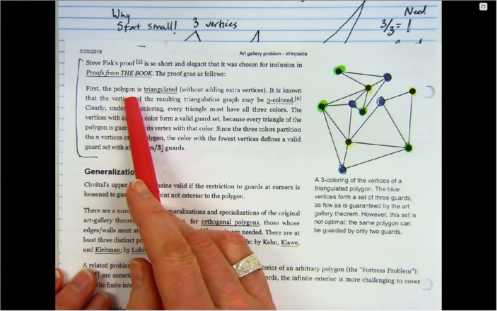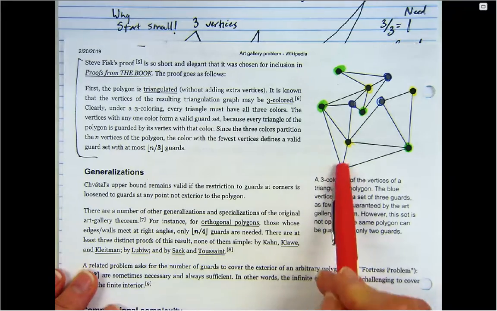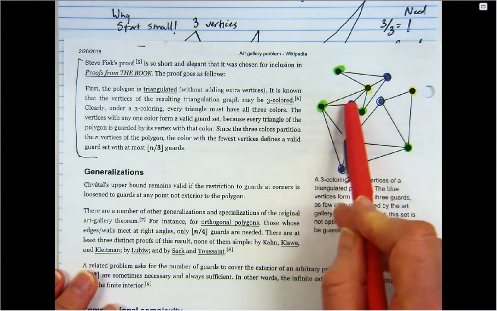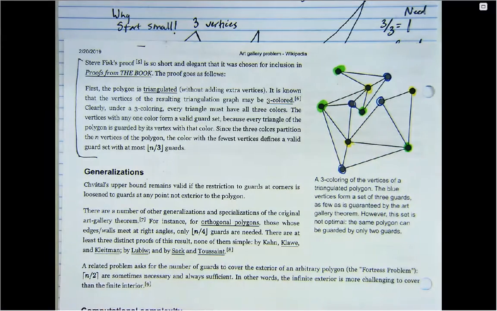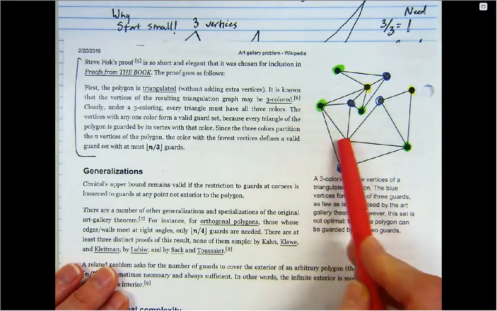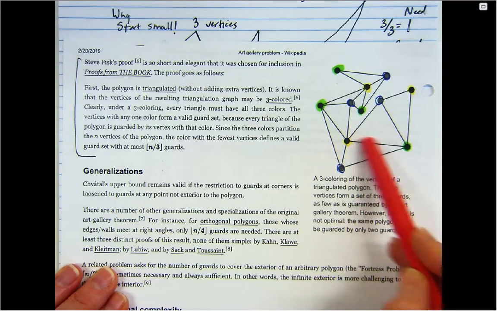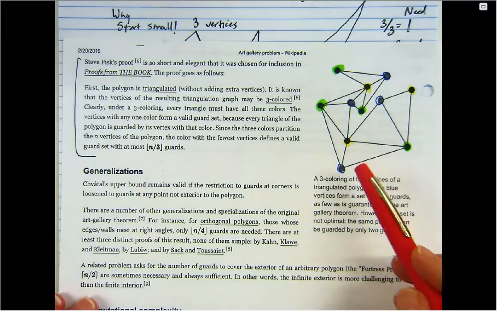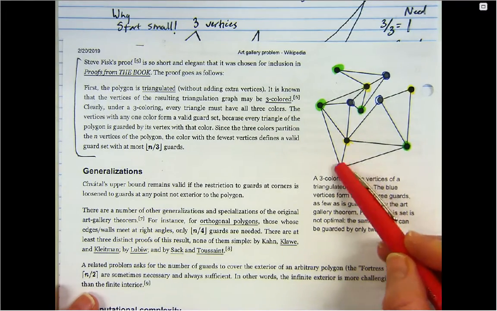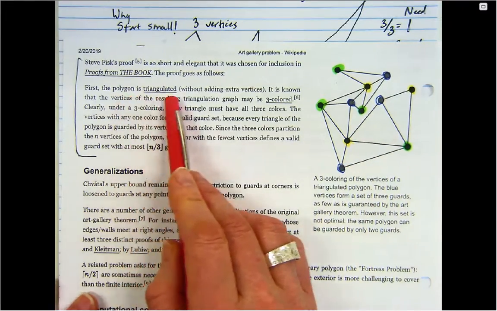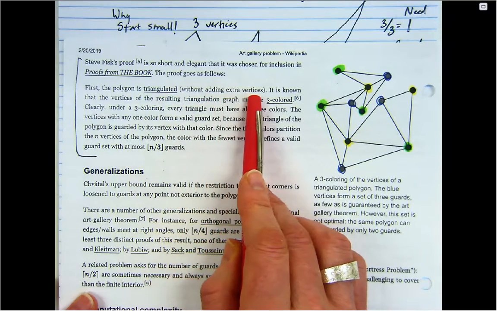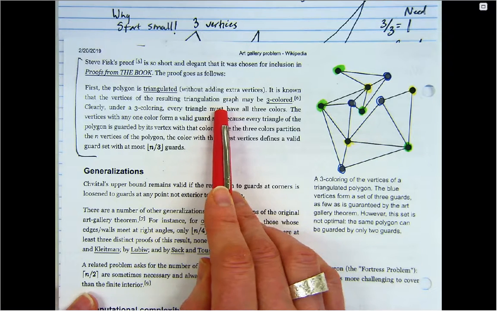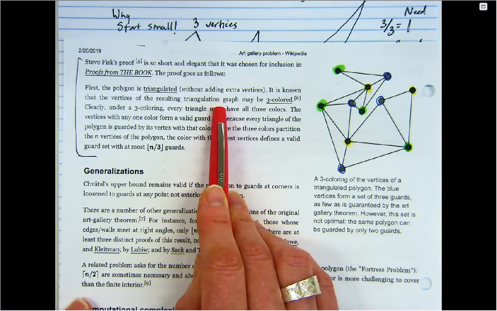First, the polygon is triangulated. See, it's made into triangles. And you have to make the triangles by connecting vertices, only vertices. Don't make triangles like in the middle of the line segment, just connect vertices. And then, as you connect the vertices, don't cross your lines at all, okay? Because you have to triangulate it without adding extra vertices. It is known that the vertices of the resulting triangulation graph may be 3-colored.